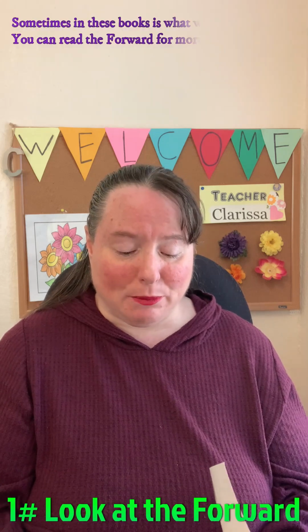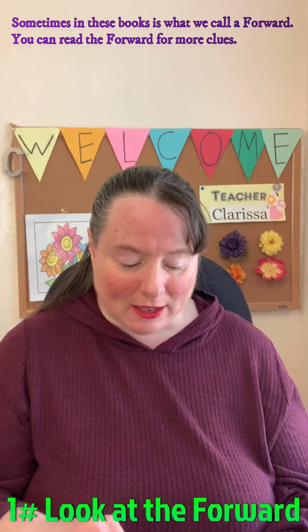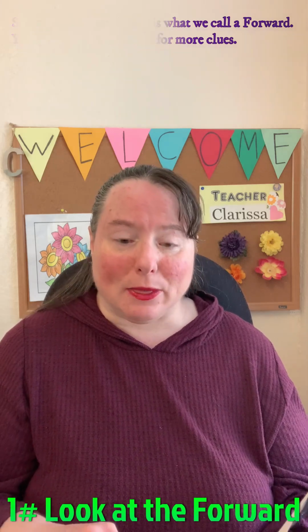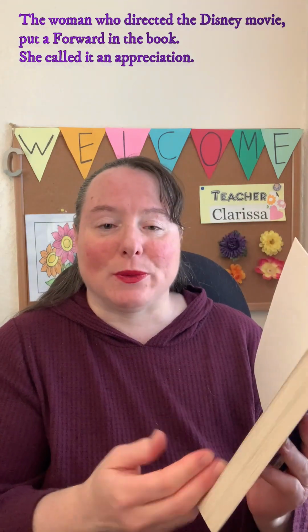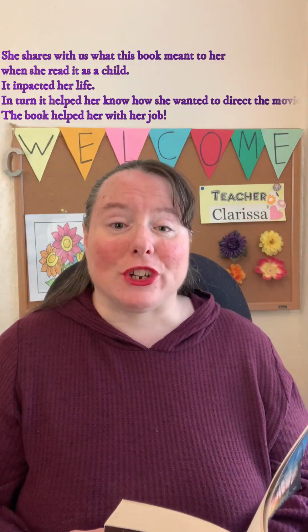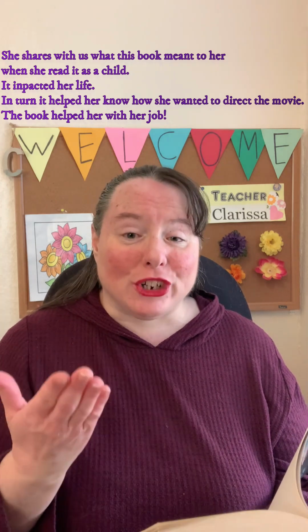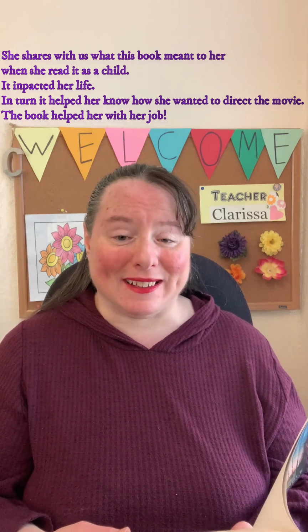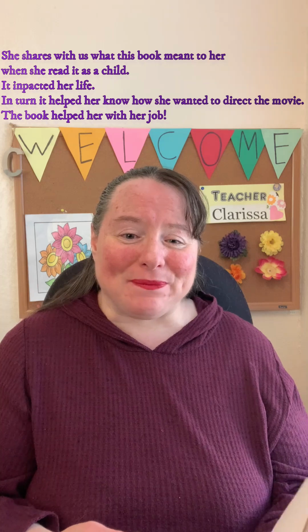Sometimes in these books, there is what we call a foreword, and you can read the foreword in the book. In this case, the woman who directed the movie put a foreword in the book, and she called it an appreciation. She shares with us what this book meant to her when she read it as a child. It impacted her life. And in turn, that helped her know how she wanted to direct the film. That's pretty cool, huh? A book helped her with her job in the future.